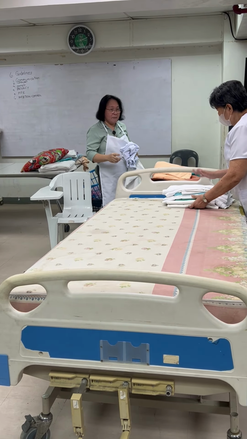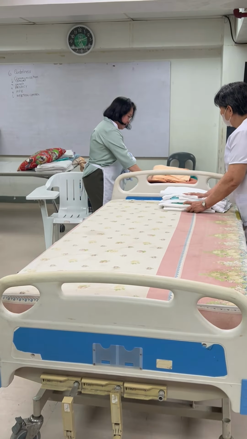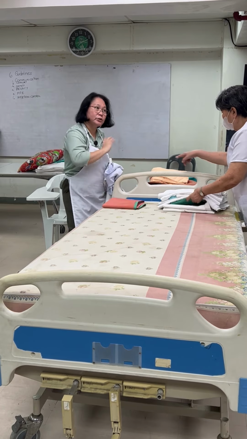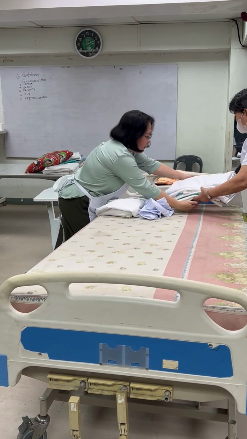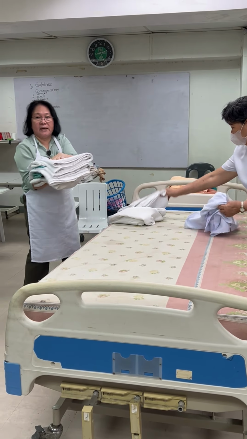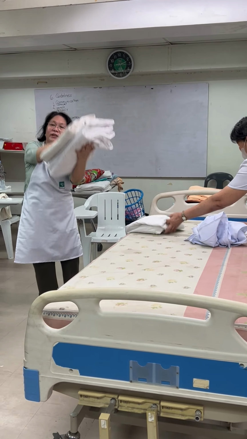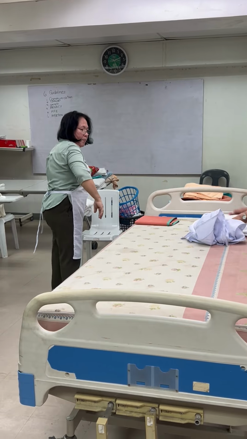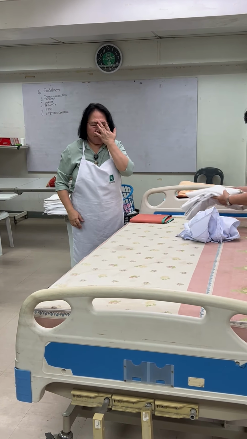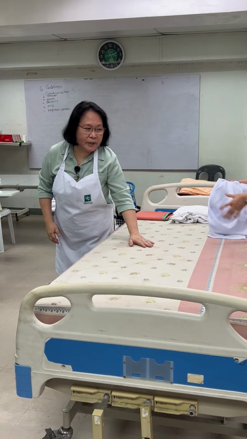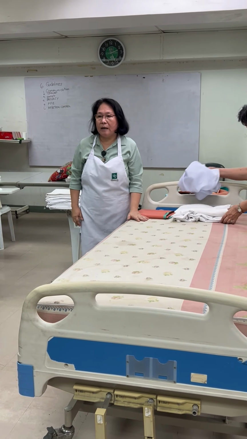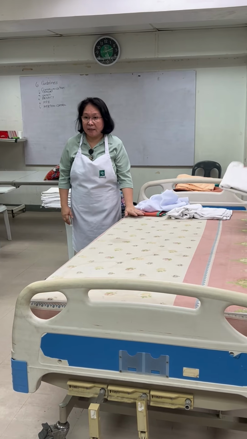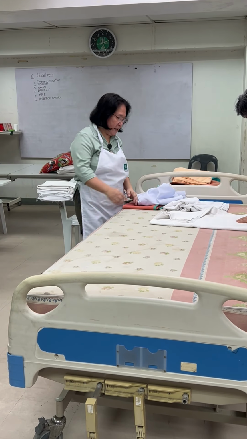Oh, for ano ni ma'am? Occupied. And when you prepare this, ang una is, anaon to ha? Balihon, oh. Okay. Yes. So, for easy access, unoccupied na. Okay. Now, we will prepare the linens for the occupied. So, naa si patient. Okay?